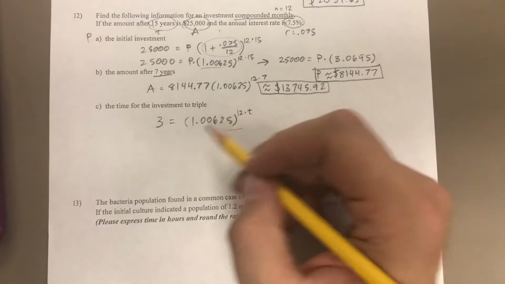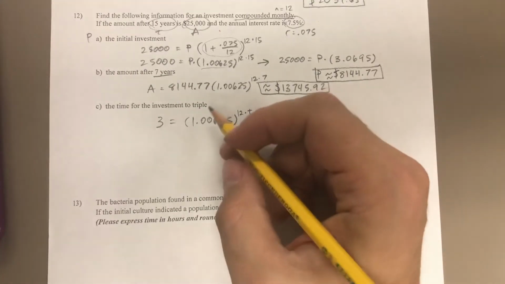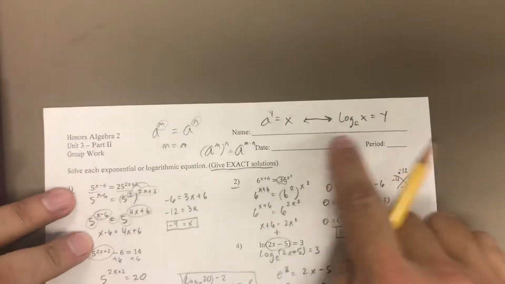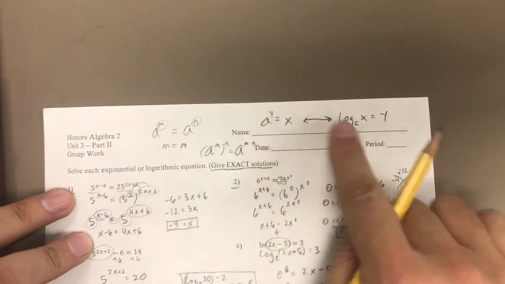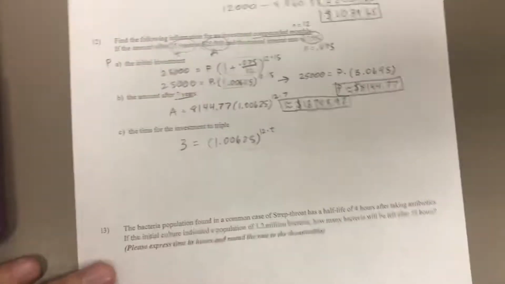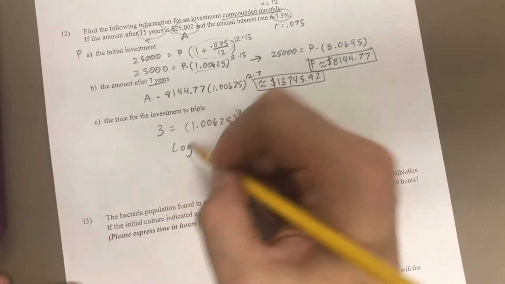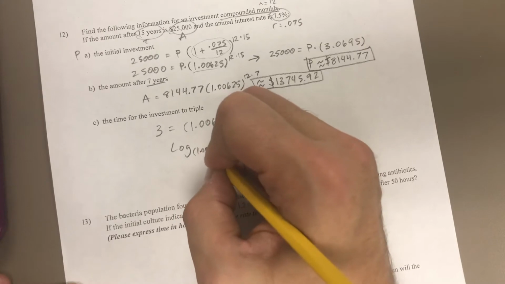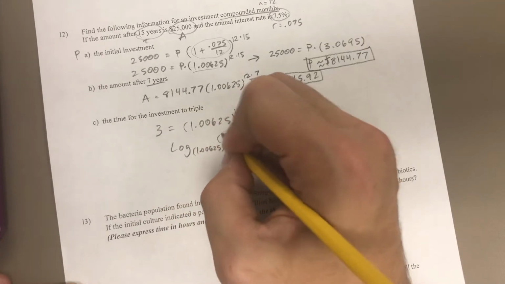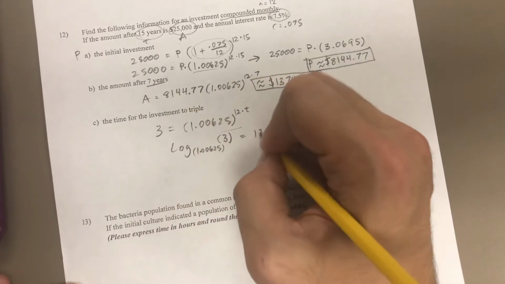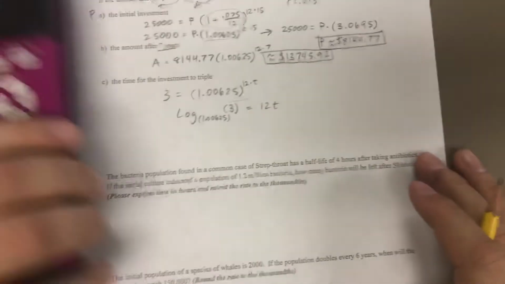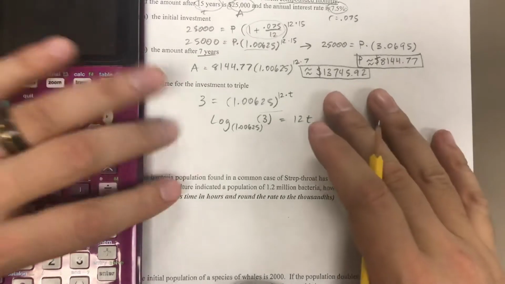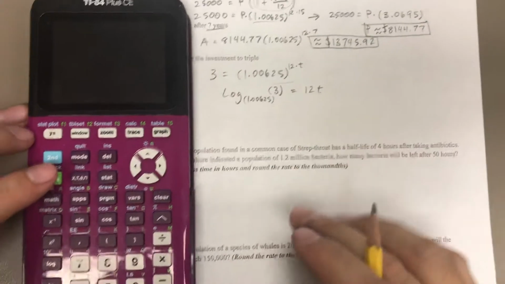Now that we have an exponent equal to a number, we're going to just convert it to a log, just like what we did on the previous page, just converting from an exponent over to a log. So we get log with a base of 1.00625 of the number 3 is equal to 12t. So since this is a word problem, we don't need to find exact numbers. We just need to find approximate numbers.